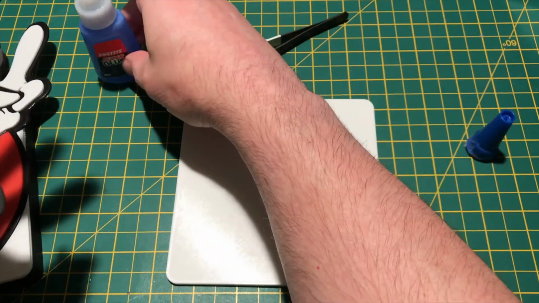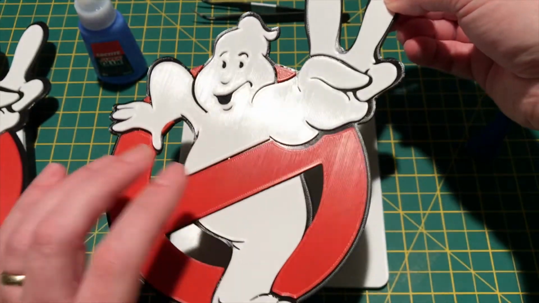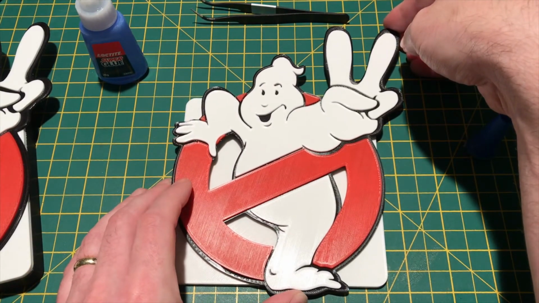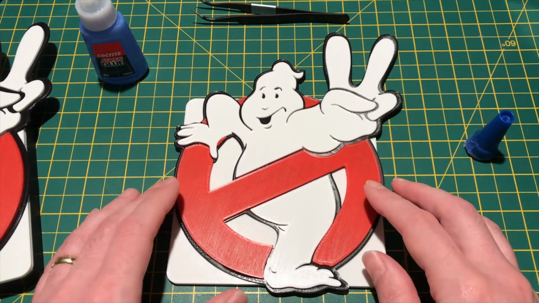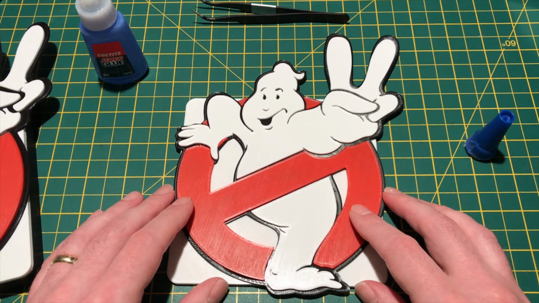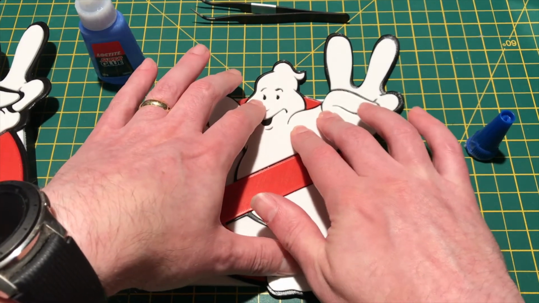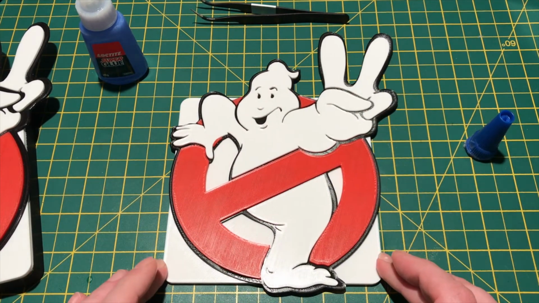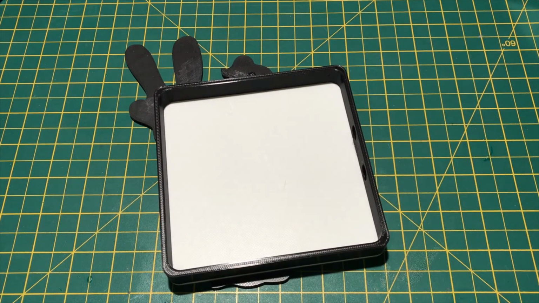Then finish off by attaching this to the second base plate. And then just into the final assembly.